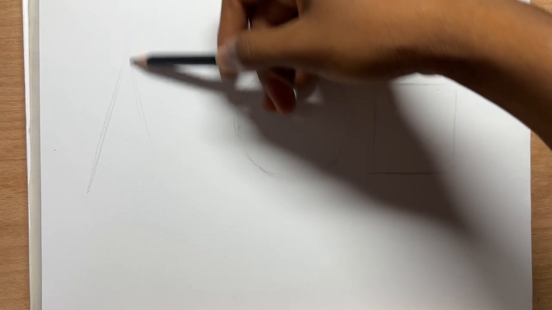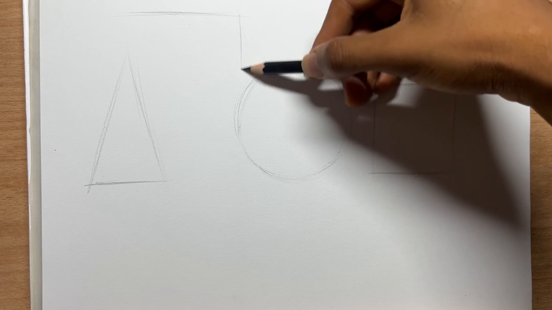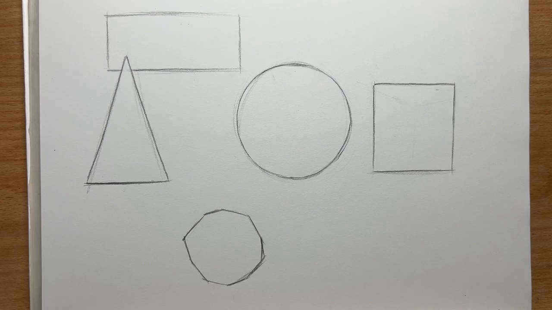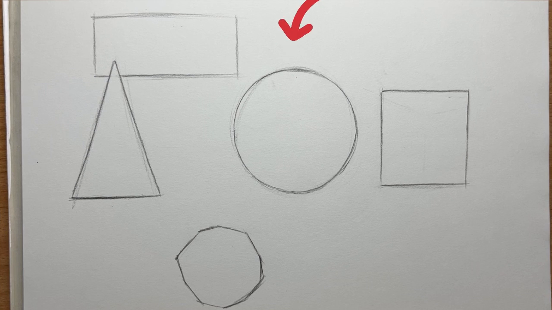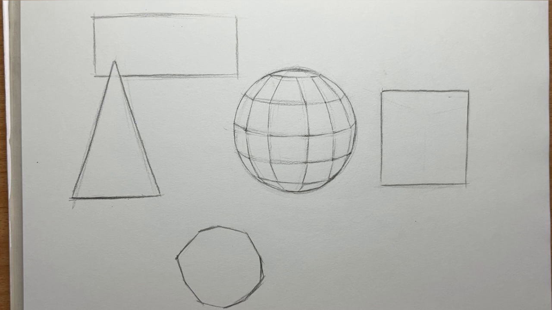To understand the basics of shading, it's important to know the basic structure of 3D forms. The planes make a basic shape look 3D. Let's take this circle for instance. To make this shape look 3D on paper, you must add planes. Now that we add planes, this circle has now become a sphere.